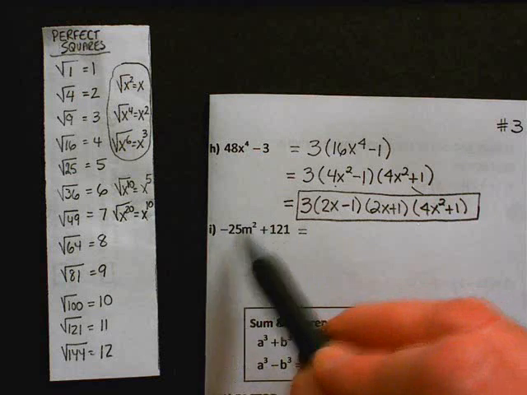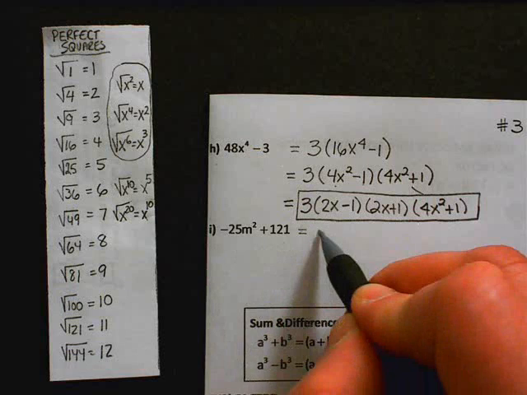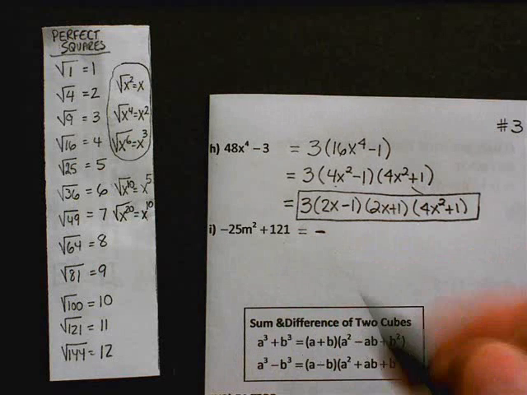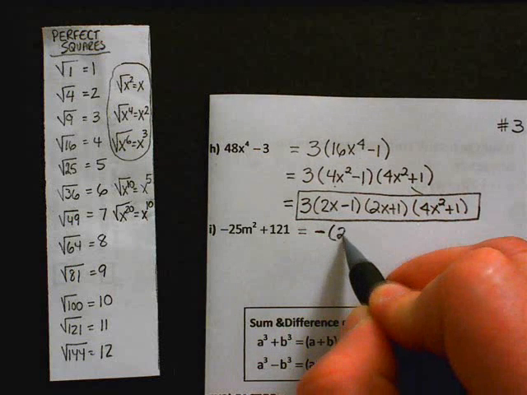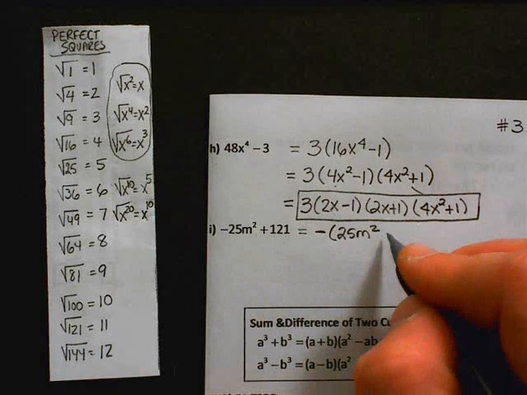So what we're going to do is factor out the negative. Basically, we're going to take out the negative. Negative 25m squared becomes 25m squared, and positive 121 becomes negative 121.